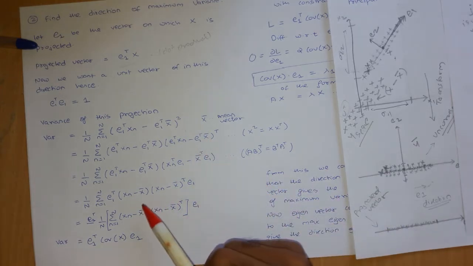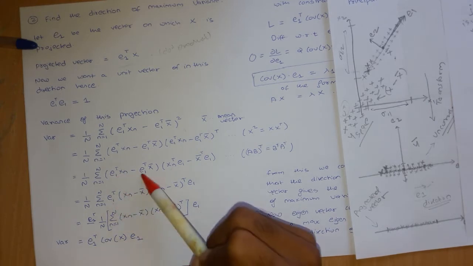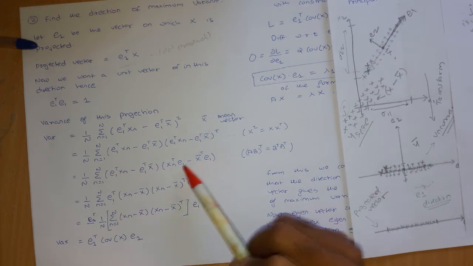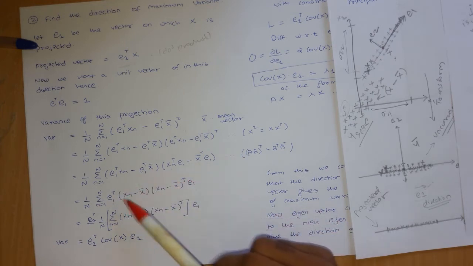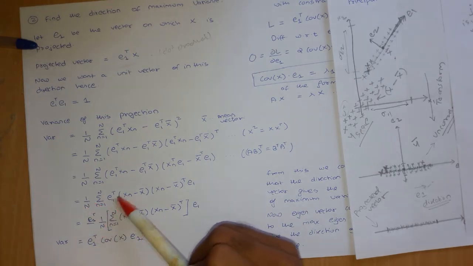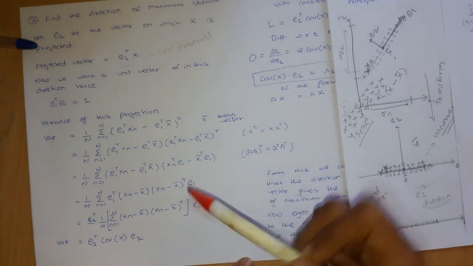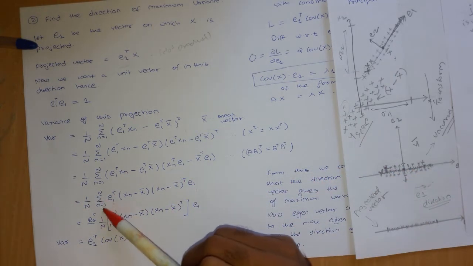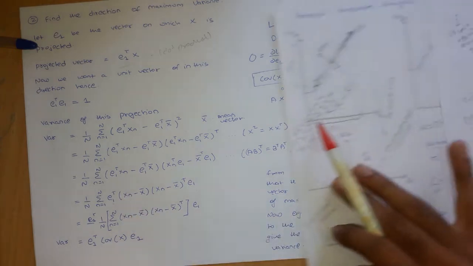Next, what we'll do is we can take E1 transpose common from here and we can take E1 common from here, and what we are left with is this. So I can take E1 transpose out of the summation also because the summation is just depending on x. So xn is all the samples over here.